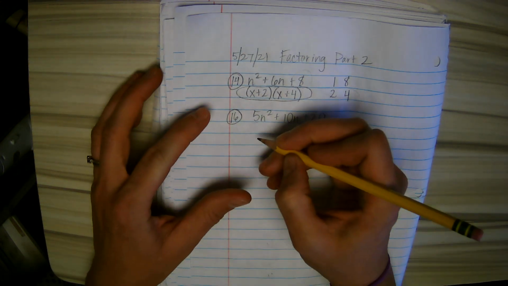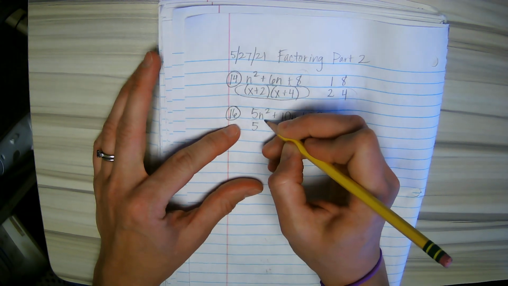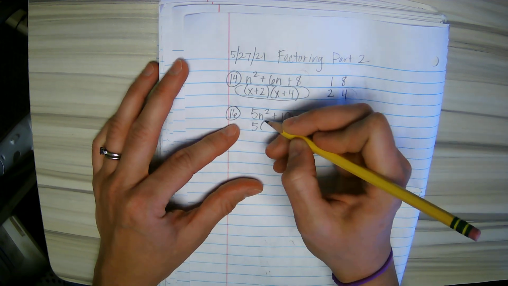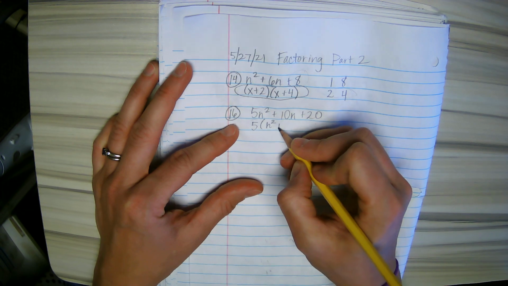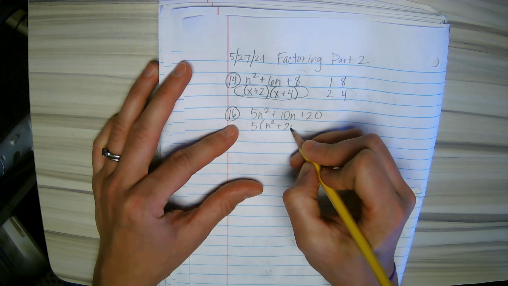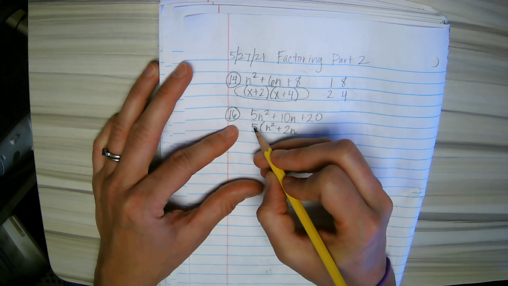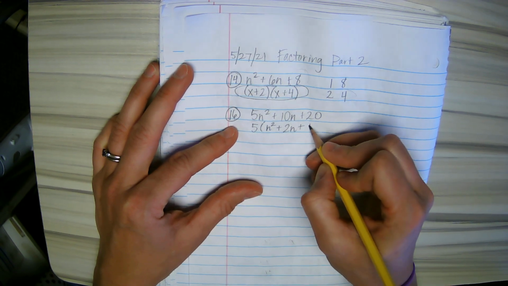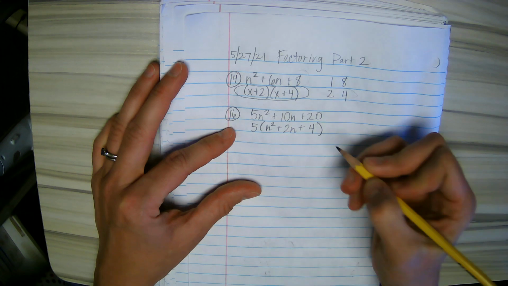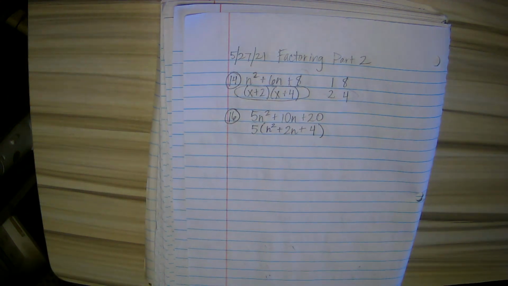So we could take 5 out right away. If I took 5 out of here, I'd be left with n squared. If I took 5 out of here, I have 2n, right? 10 divided by 5 is 2. 20 divided by 5 is 4. So this helps me right away to simplify it even more.